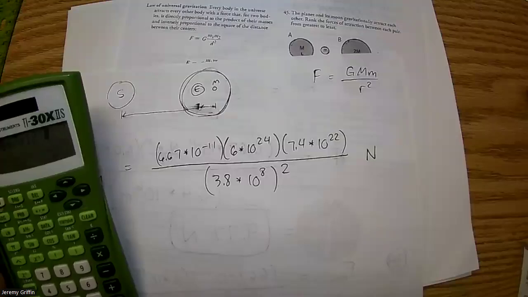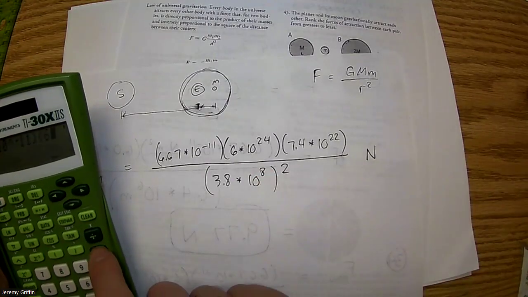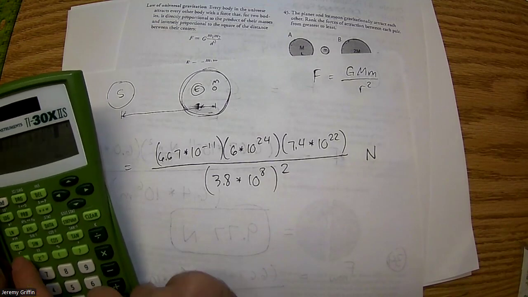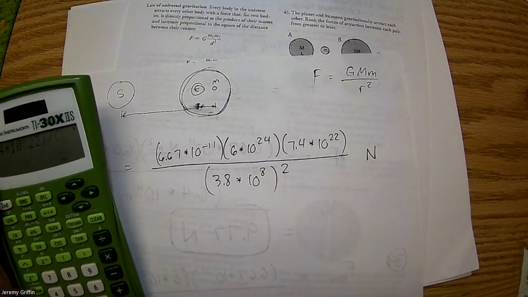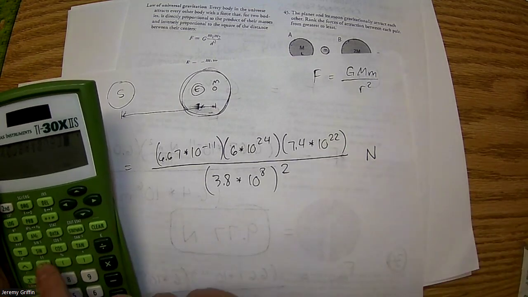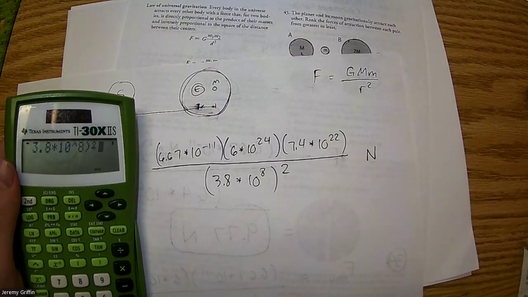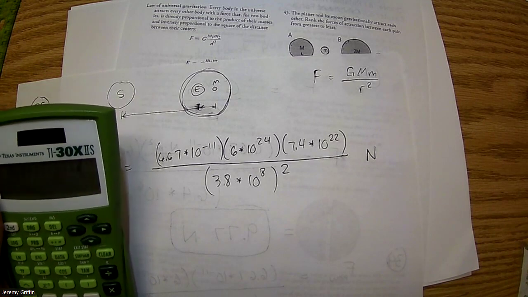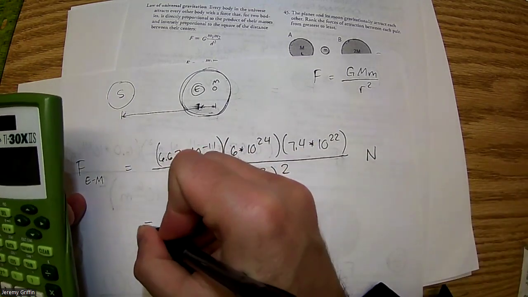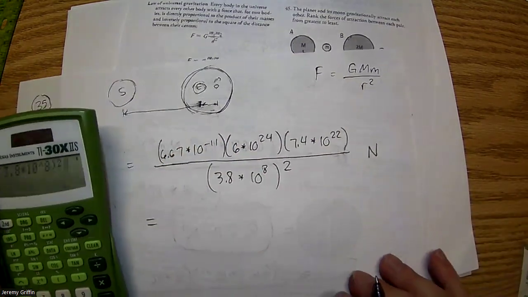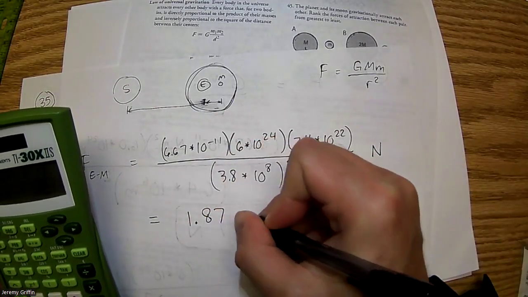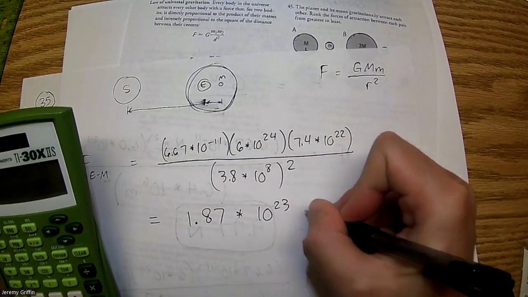Open parenthesis, 6.67 times 10 to the power negative 11, close, open, 6 times 10 to the 24, close, open, 7.4 times 10 to the power 22, close, divide by open, 3.8 times 10 to the 8, that's meters, close, square. I haven't checked ahead of time, so I'm going to get a number, but I want you guys to tell me that I'm doing this correctly. I'm getting 1.87 times 10 to the 23, and it would be newtons.